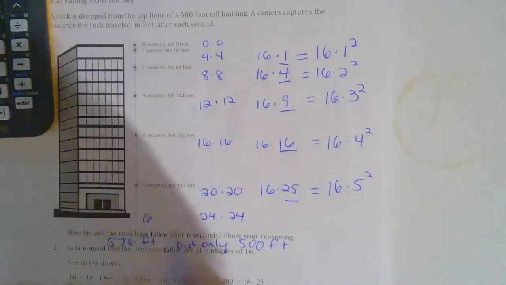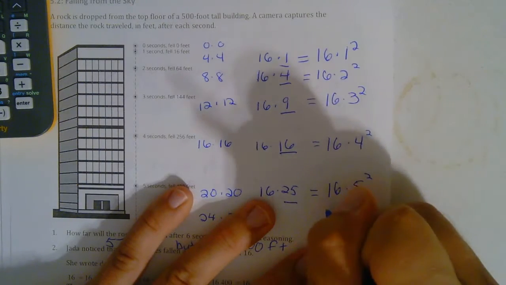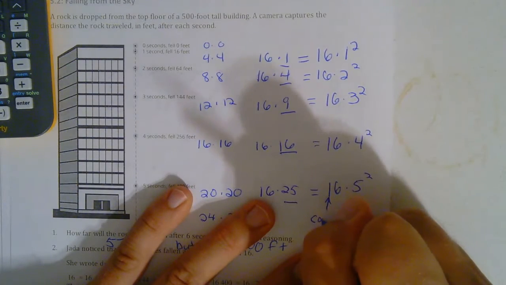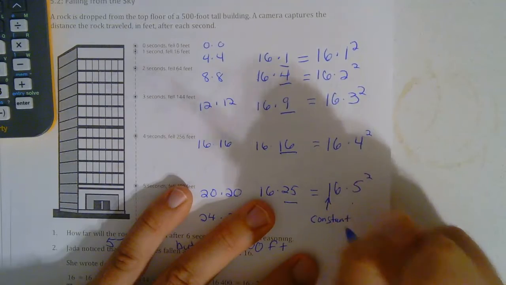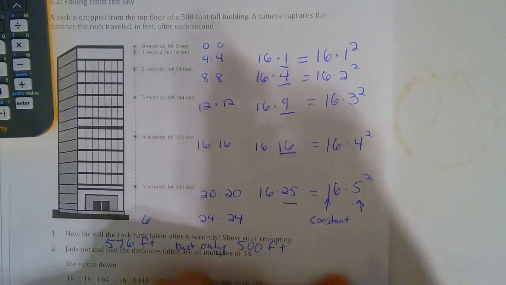Well, this becomes a little bit easier because what I notice is that this 16 is just constant. We have 16 all the time. And the second number is the number of seconds squared.